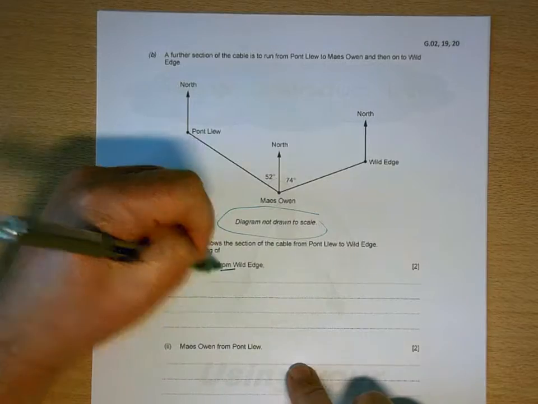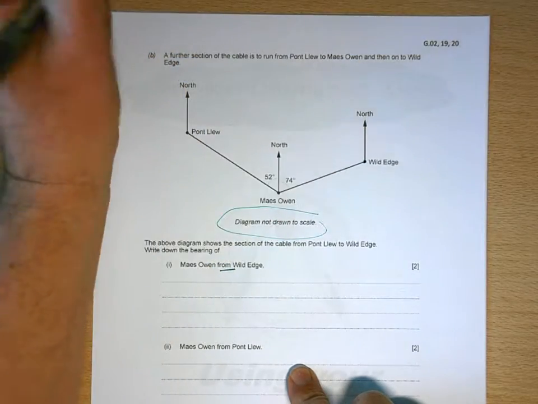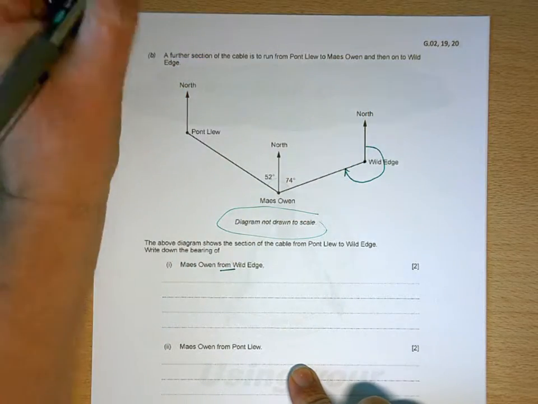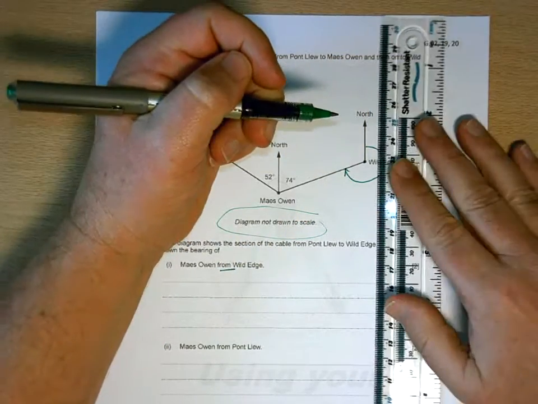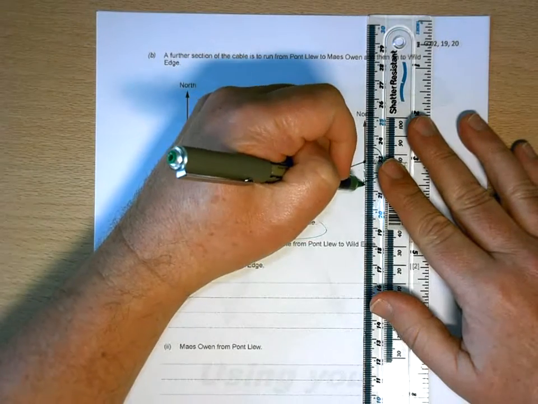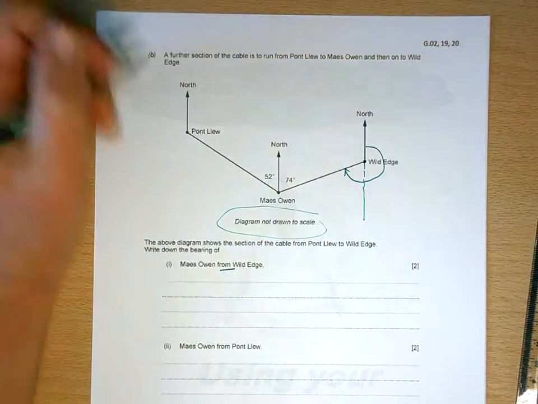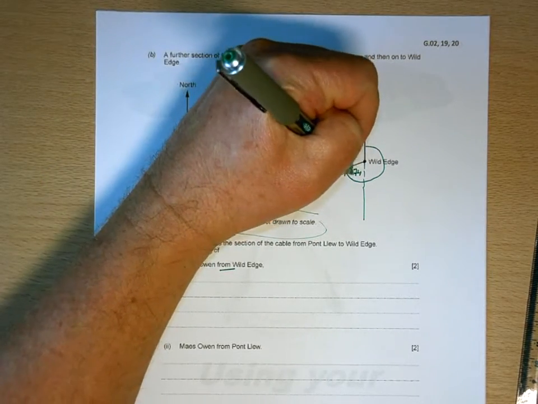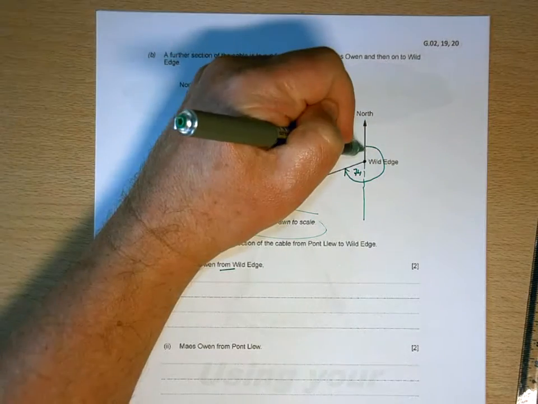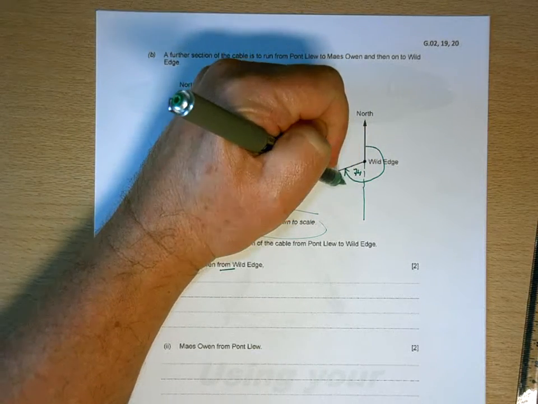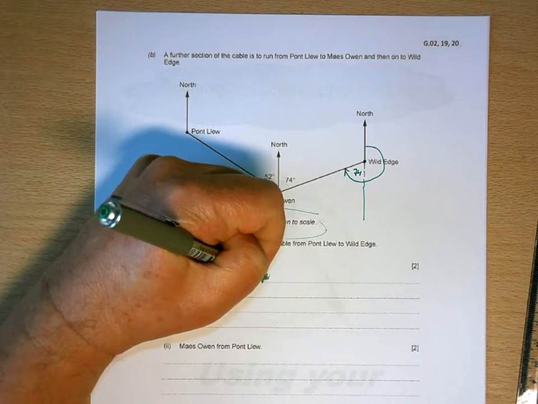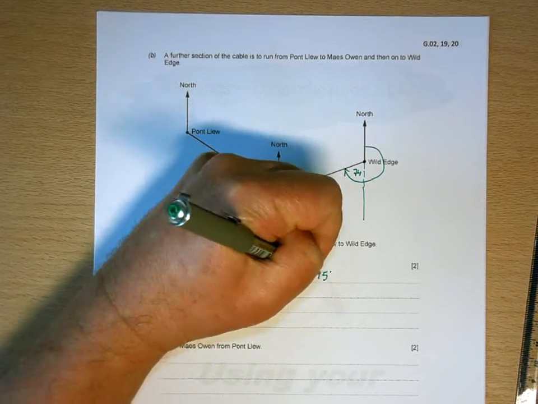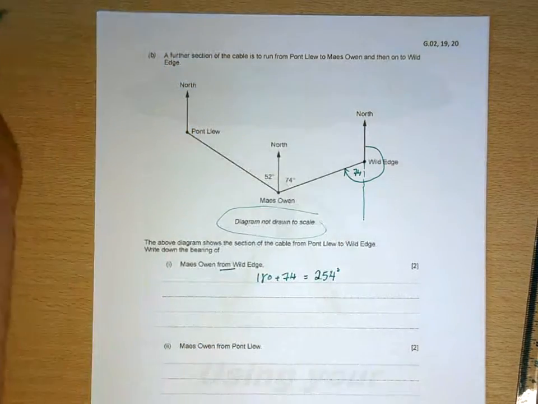So it's from Wild Edge, so I'm standing there and I need that angle, and what I've got are parallel lines. So I've got the Z angle, but if that's 74, that bit's 74, so the bearing is going to be 180 from north to south plus 74, which is 150, no it's not, it's 254 degrees.